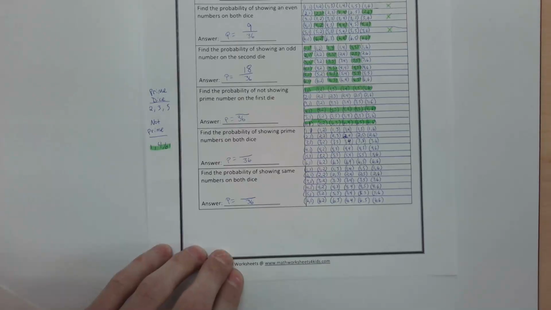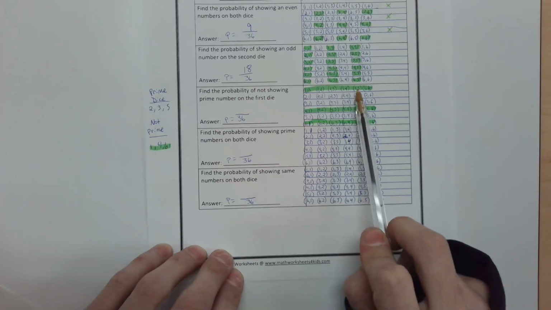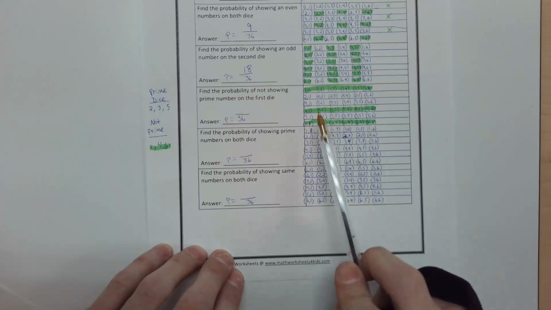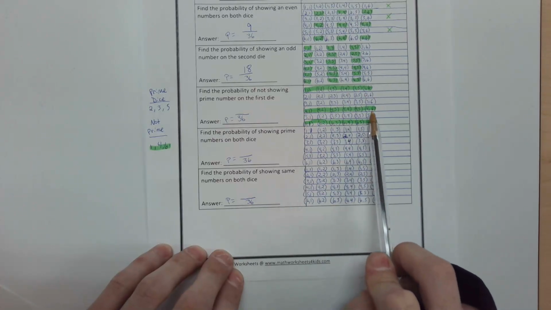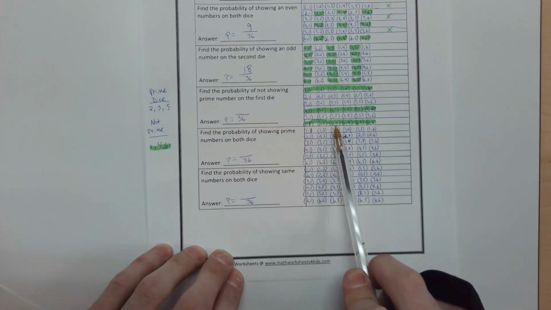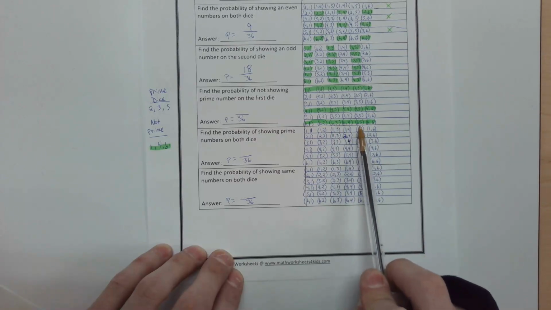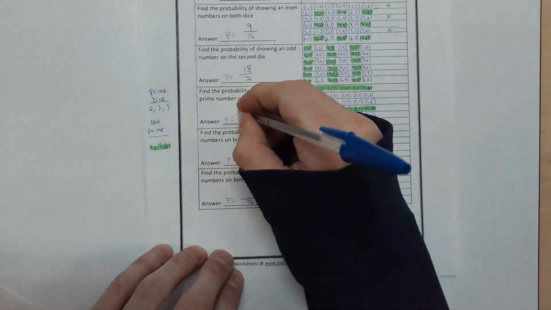Let's find out how many numbers that is. 1, 2, 3, 4, 5, 6, 7, 8, 9, 10, 11, 12, 13, 14, 15, 16, 17, 18. 18 over 36.